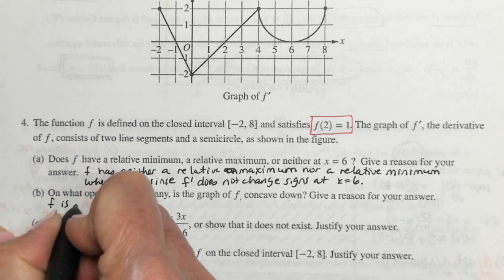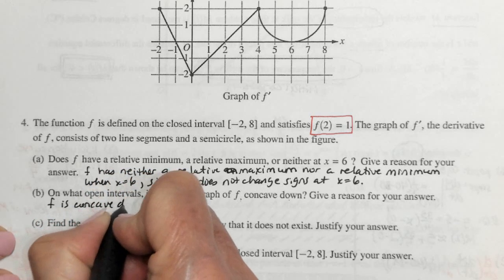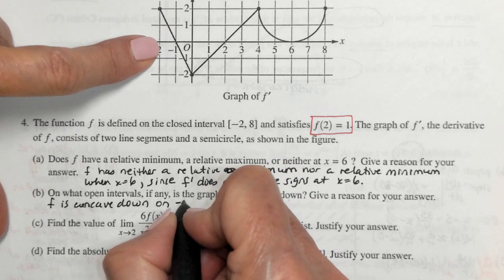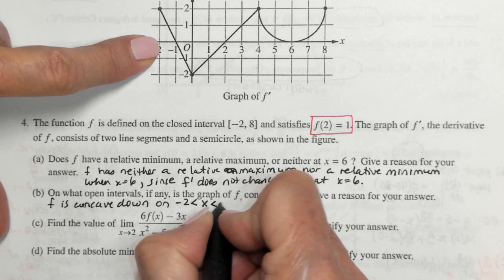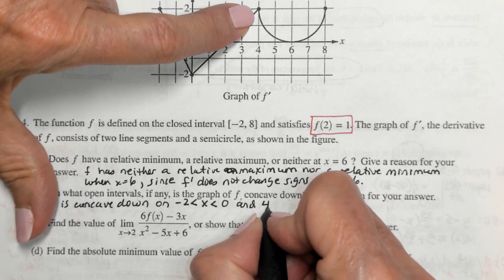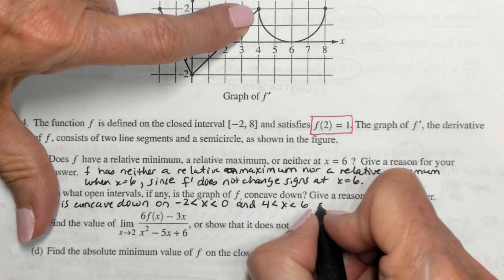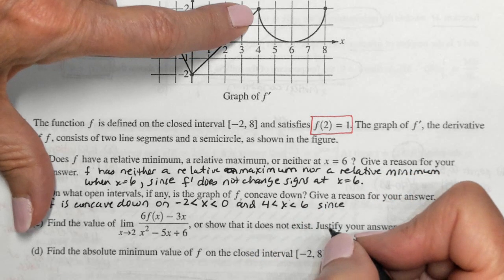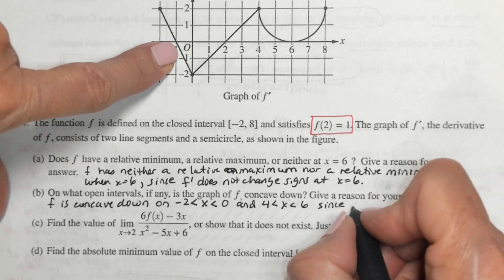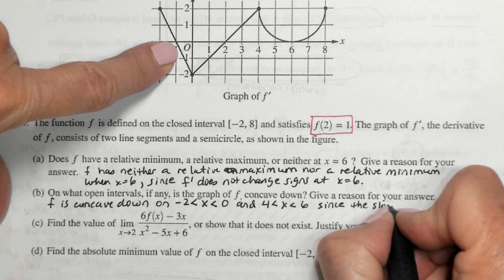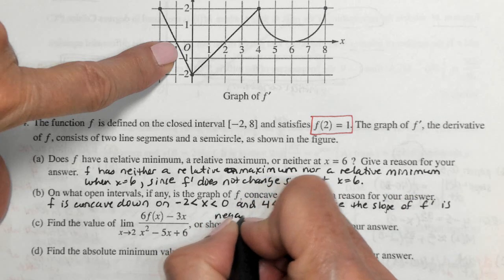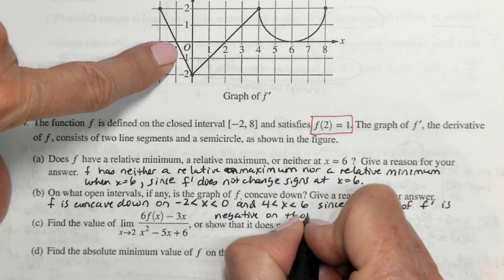F is concave down on the intervals from -2 to 0 and 4 to 6. Since, and I'm going to say what I did, I looked at the slope of f prime, so that is exactly what I'm going to write. Since the slope of f prime is negative on those intervals.